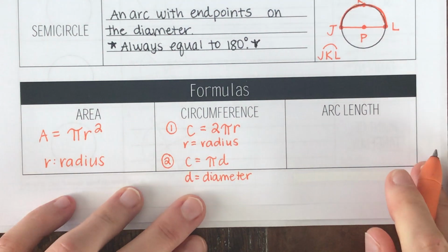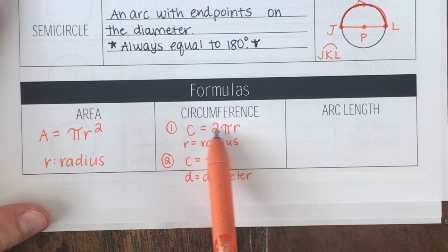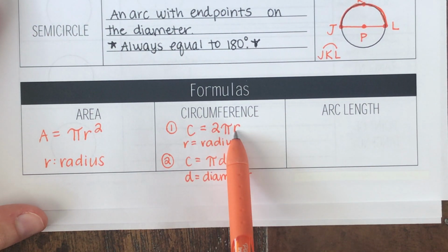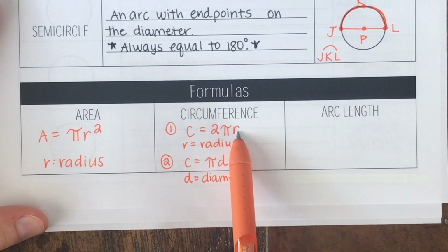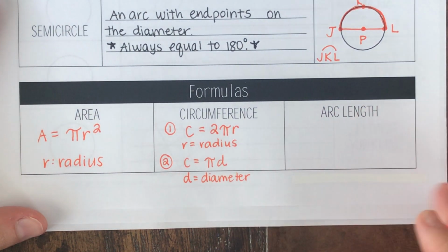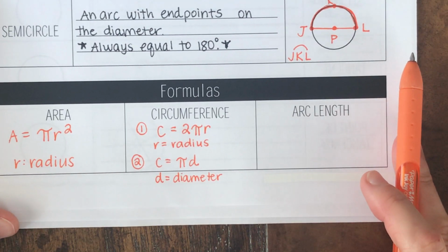Now, these two equations are exactly the same because 2 times the radius gives me the diameter. One diameter is 2 radiuses. These two are the exact same equation. You can use either one.